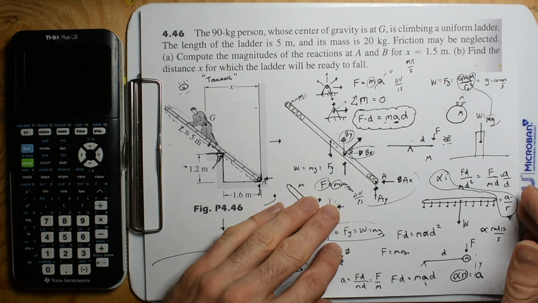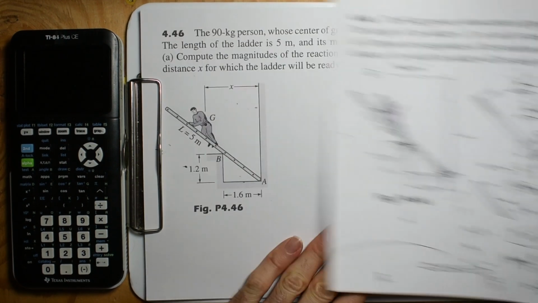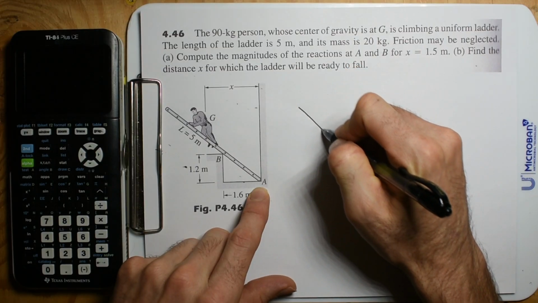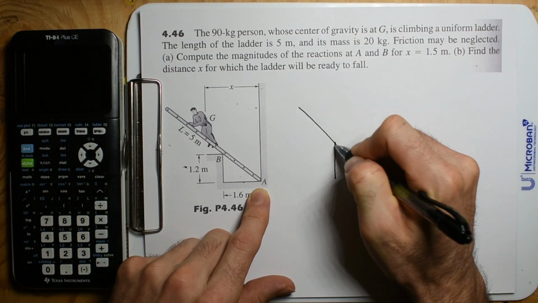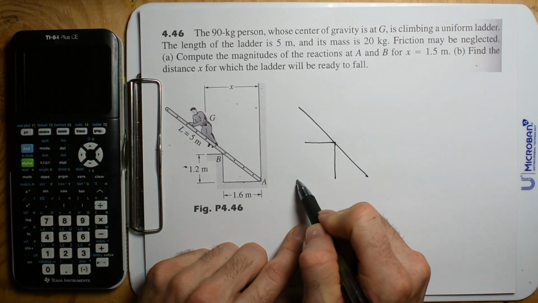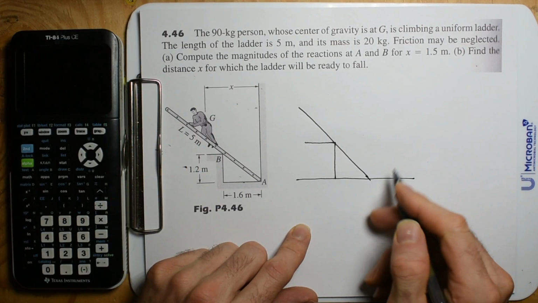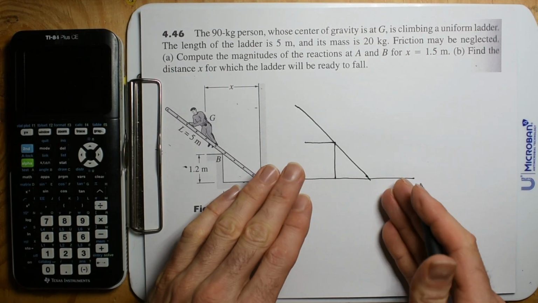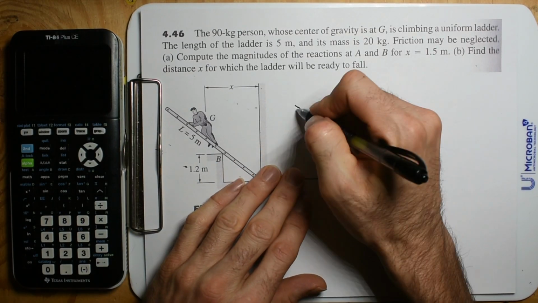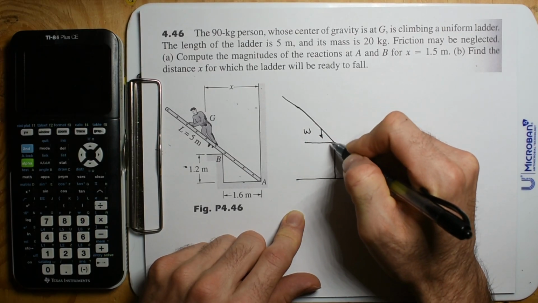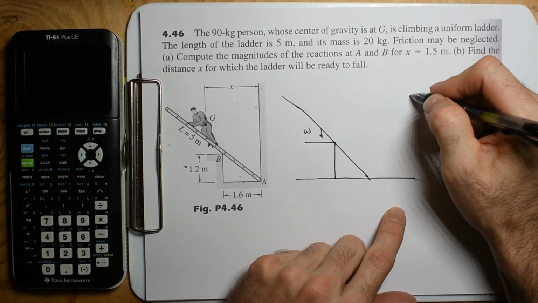Now I'm going to take a little break, because we could say, let's say this wall did not exist. We have a ladder, and we're going to say all surfaces are frictionless. And you can't even set this ladder right here. Let's draw it like it should be. We're going to have this weight right here, and so let's do our free body diagram.